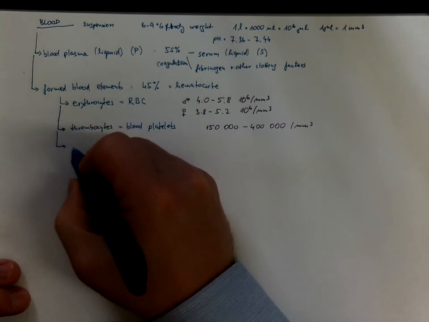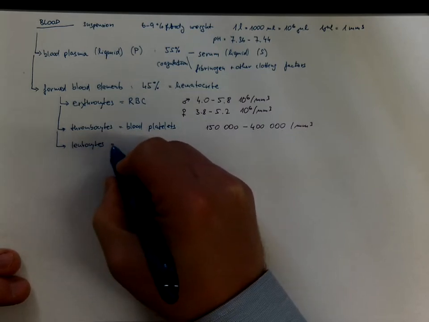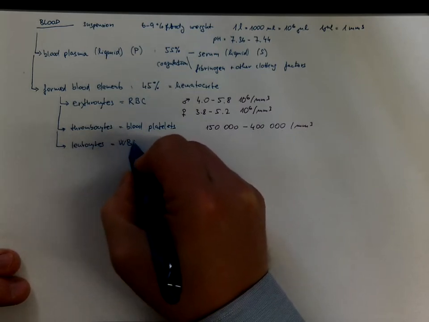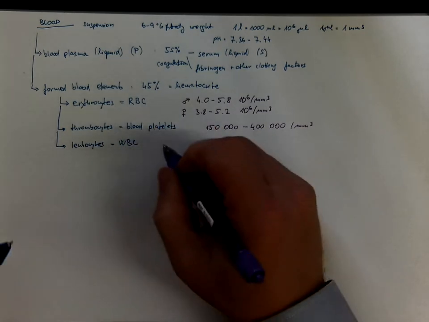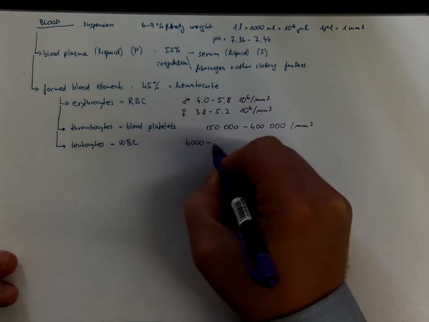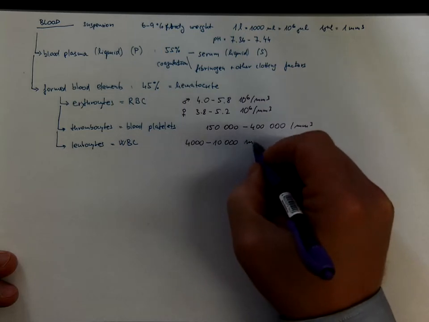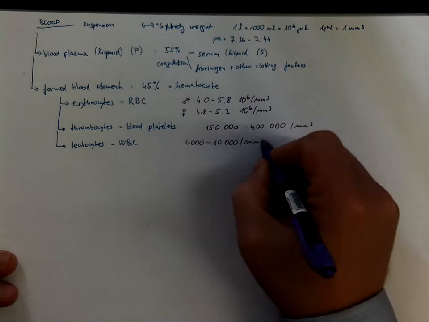Okay, and then we have the leukocytes, also known as the white blood cells, WBC, and the total leukocyte count ranges between 4,000 and 10,000 white blood cells per cubic millimeter.